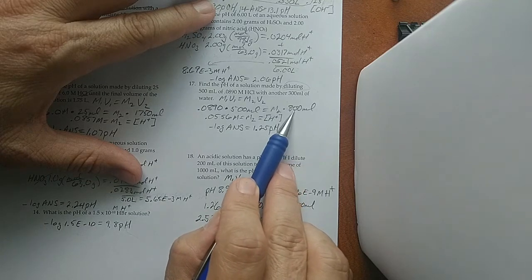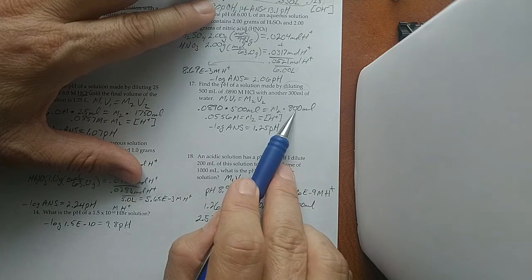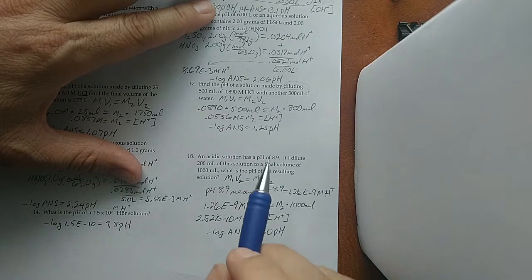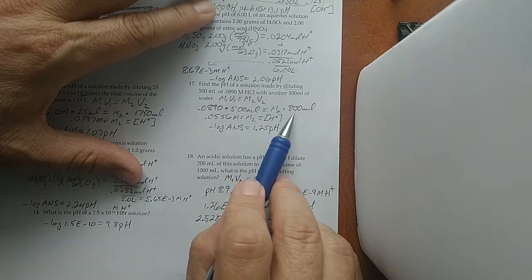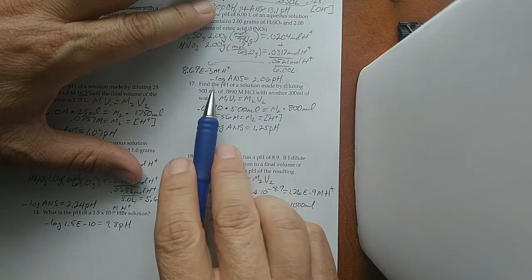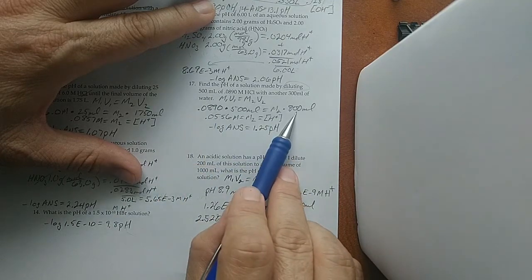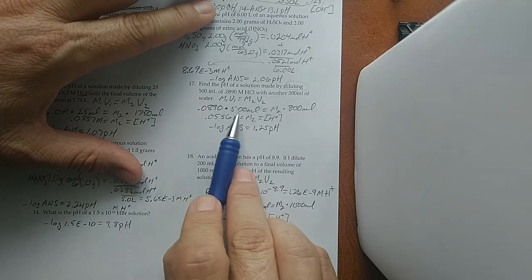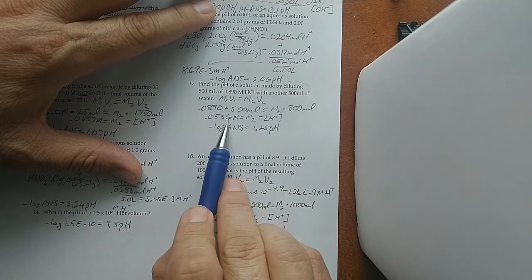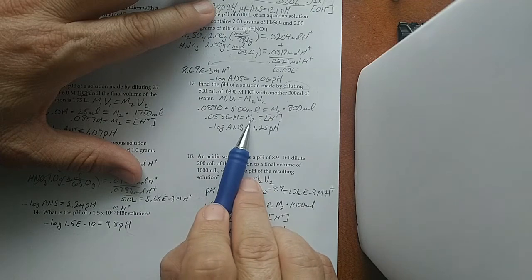It's really tempting to just put 300 here, but remember the ending, either they tell you it's the final volume, or they tell you the 2 milliliters, and you have to add them up. So we added up 300 milliliters and 500 milliliters, and we got 800 milliliters for the final volume. This times this divided by that gives me the molarity at the end in situation 2.